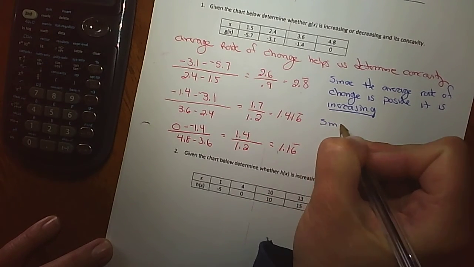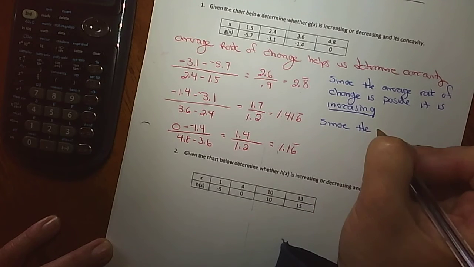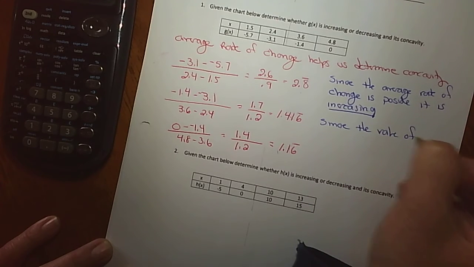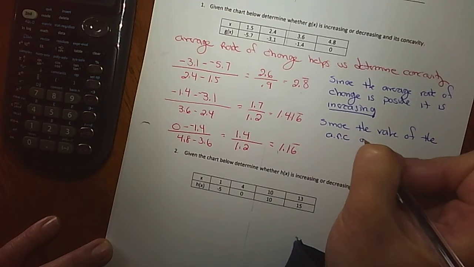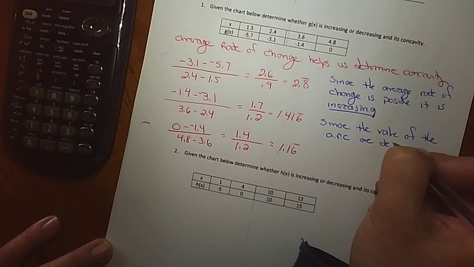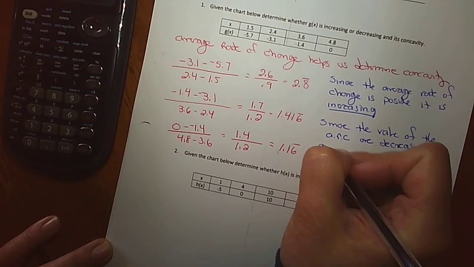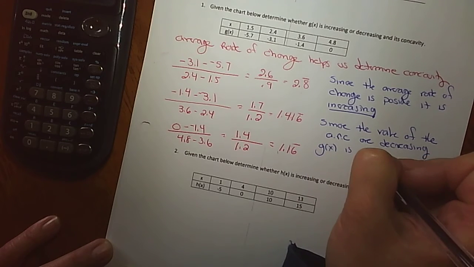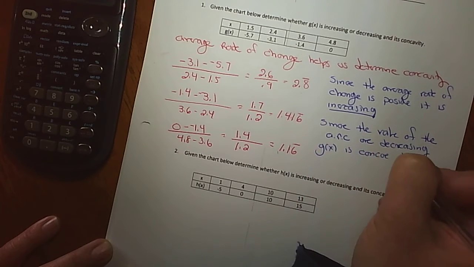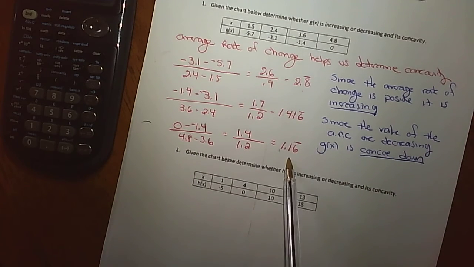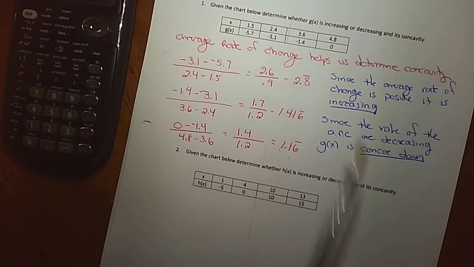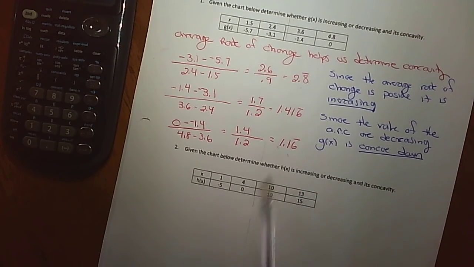So since the values of the average rate of change are decreasing, g of x is concave down. Okay, so if these numbers are getting smaller in value, concave down. If these numbers are increasing in value, it would be concave up.